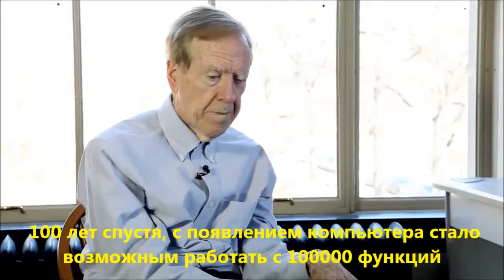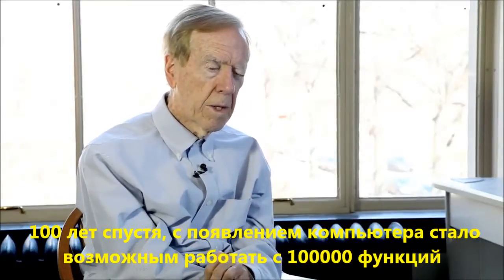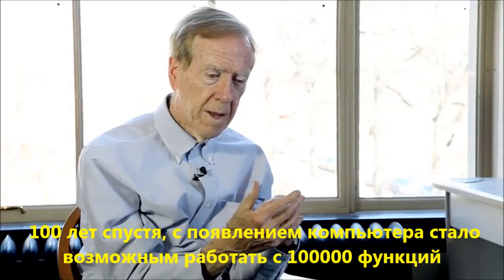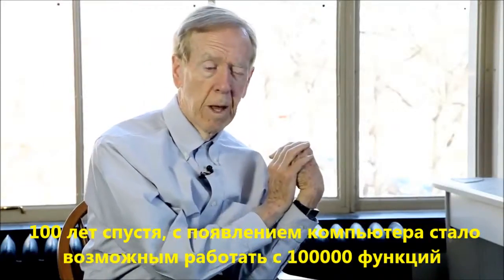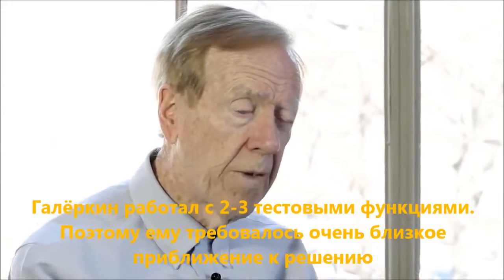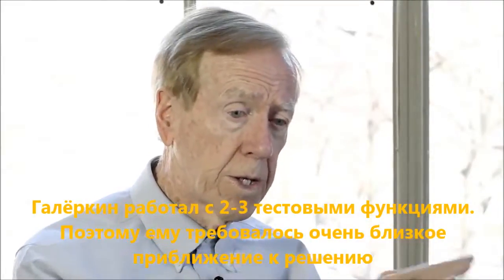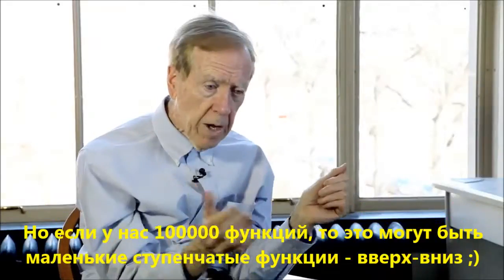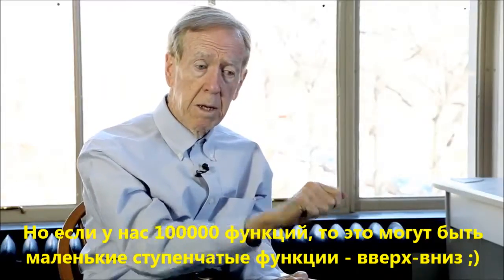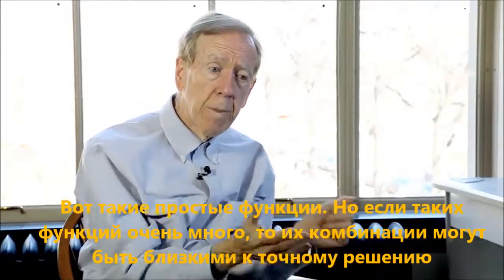100 years later, because of the computer, it was possible to work with 100,000 functions. Galerkin worked with 2 or 3 functions, 2 or 3 trial functions. So he had to make a very close guess of the solution. But if we have 100,000 functions, they can be just maybe little hat functions, just up and down again. Simple functions.